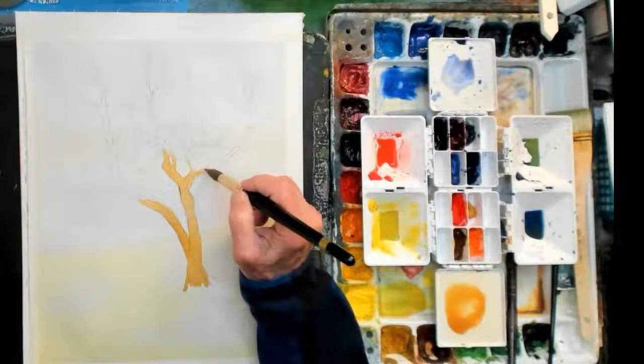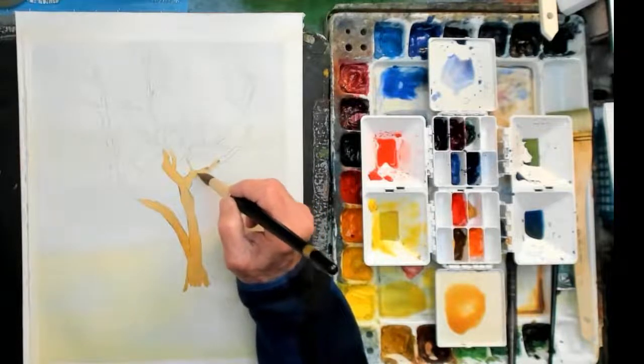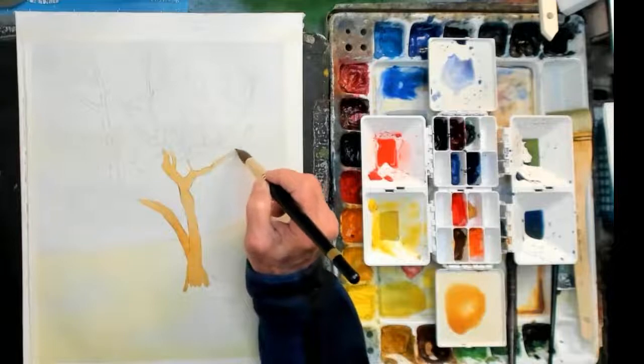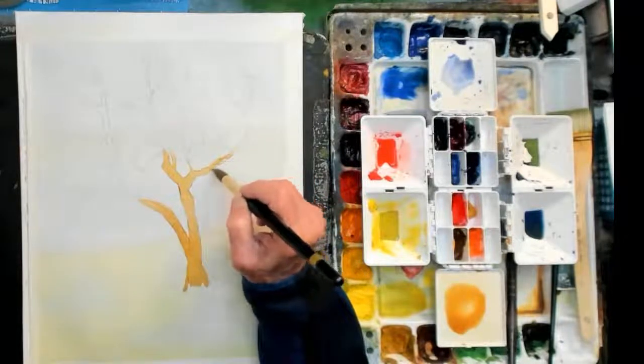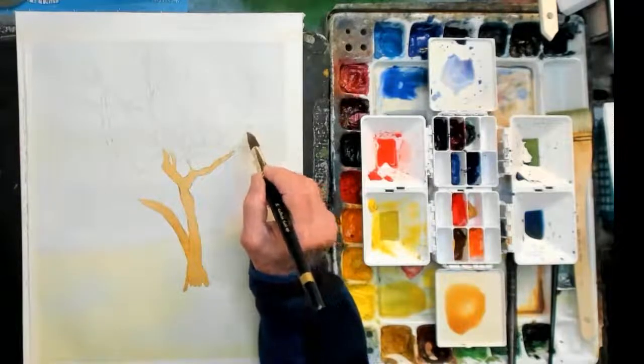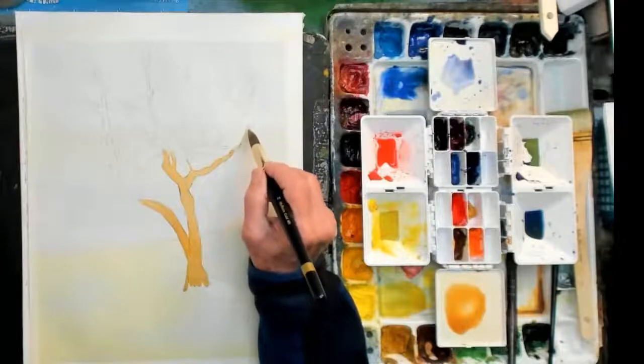Also, when I get to it, we'll talk about location of these branches, because when you paint the tree, you want to observe where the lights and darks are, and we'll go over that in a little bit here when I get the branches in. But I'm starting off with a branch, which went off here to the right.